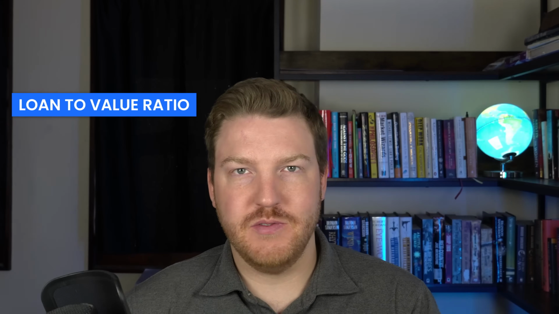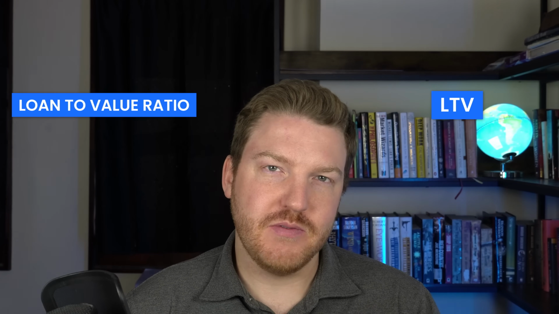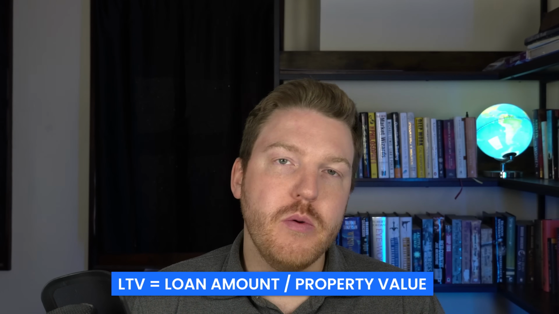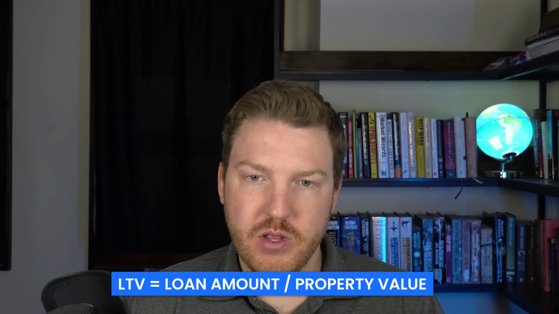Let's talk about one of the most commonly looked at figures in commercial real estate, the loan to value ratio, or the LTV ratio for short. So this one's really straightforward. It just equals the loan amount divided by the property value.